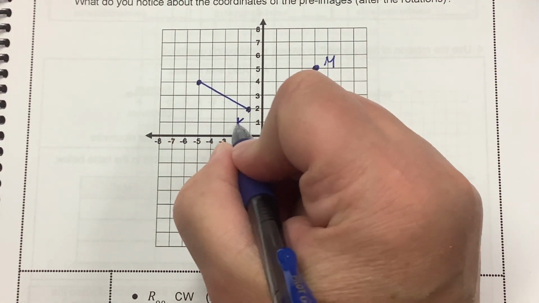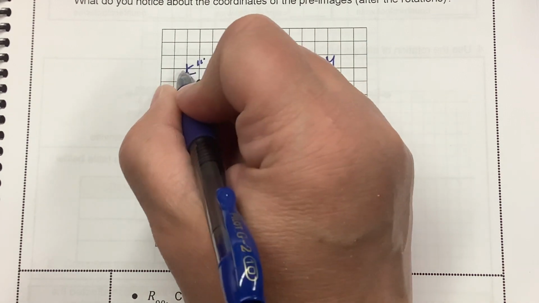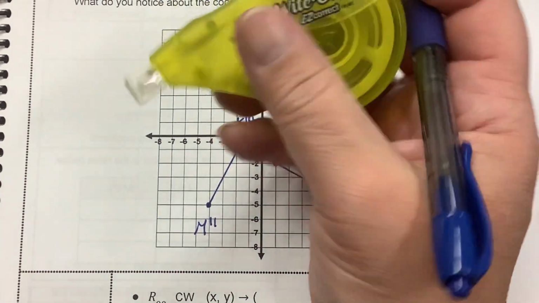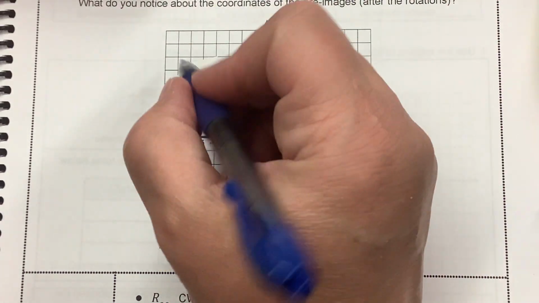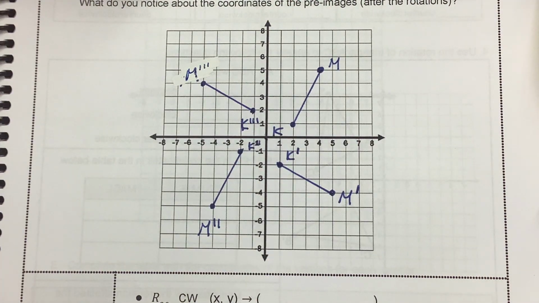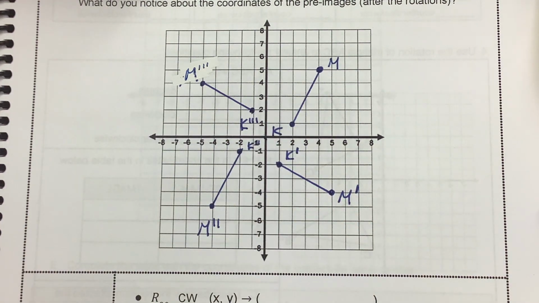And closest, K triple prime and M triple prime. Okay, so you can see it's kind of spinning around the origin.